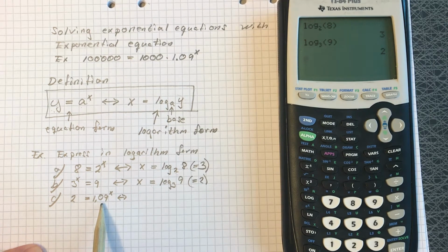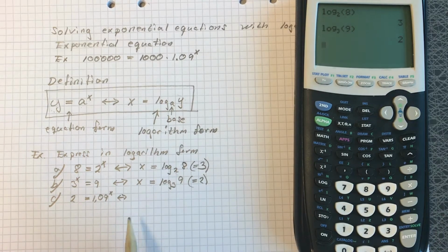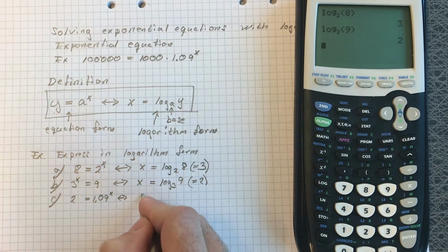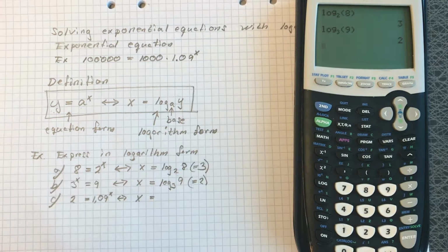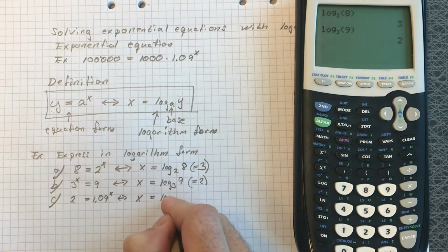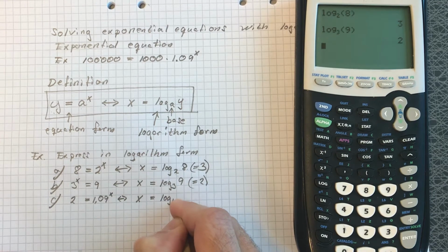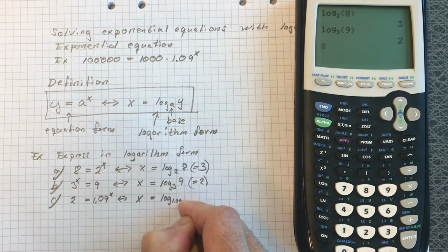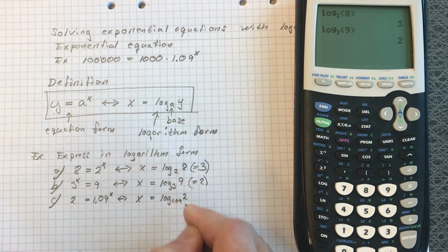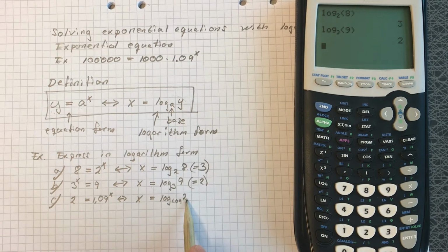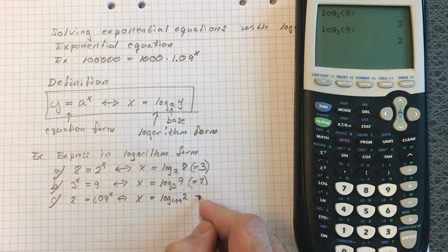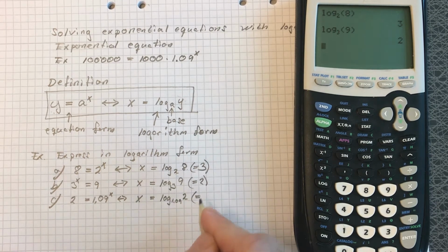Now it's a decimal, and you can't do this in your head. These ones you can solve, but this one you can't do in your head. You need your calculator. And first, we write it in the logarithm form. Can you do it? x is equal to log base 1.09 of 2.